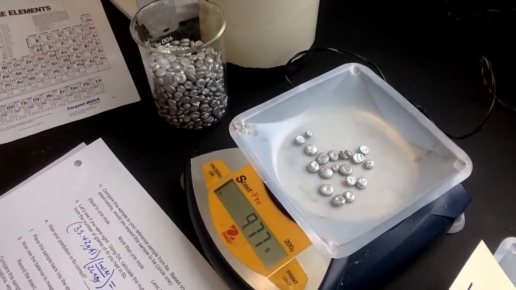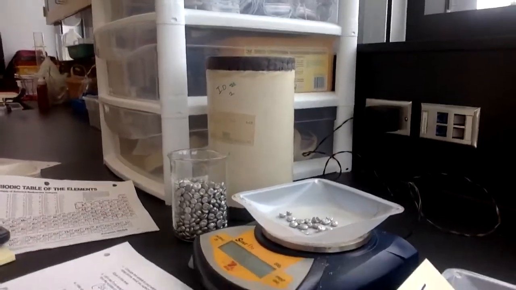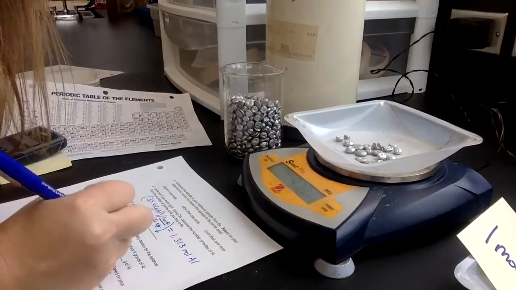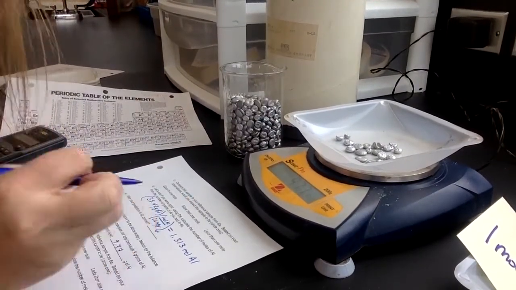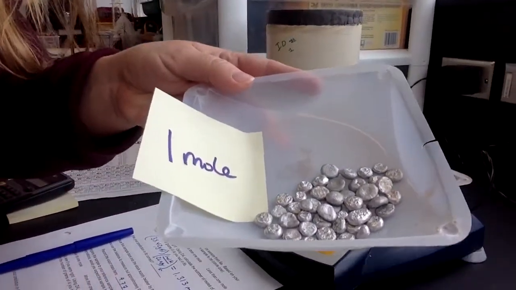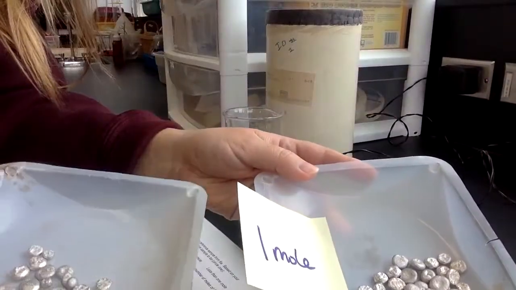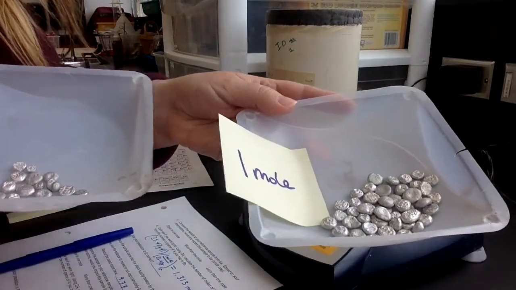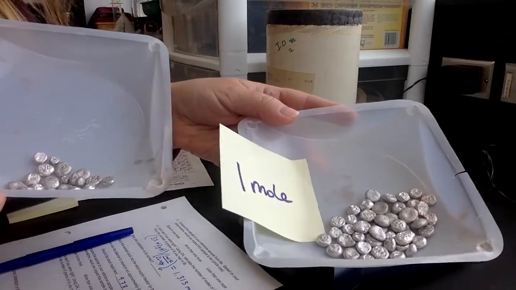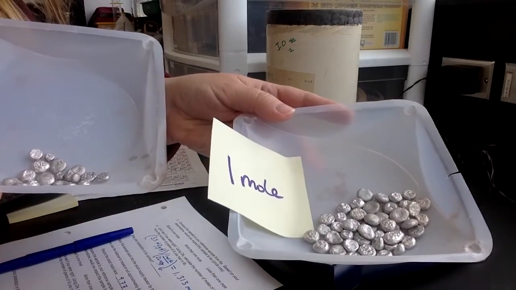Can you see it? 9.77. Make sure we can still kind of see stuff here. 9.77 grams. All right, so then we've got our 1 mole sample, and now we've got this new sample. So once again, make your prediction. Is this new sample going to be equal to 1 mole, more than 1 mole, or less than 1 mole?